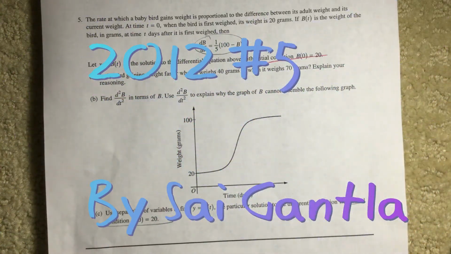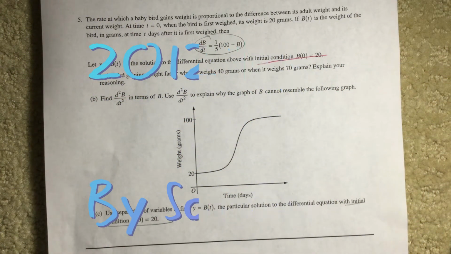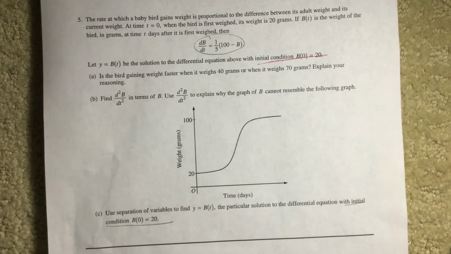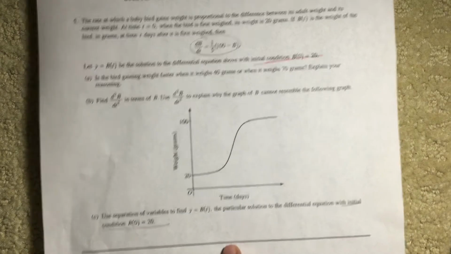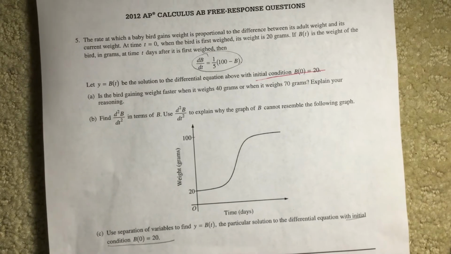Hello guys, today we're going to be going over the 2012 AP Calculus AB free response question number 5. This question sadly is no calculator, so you may not use a calculator on it. However, you really do not need to. So let's just get into the question.